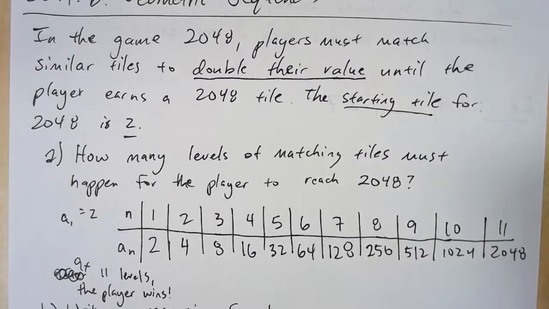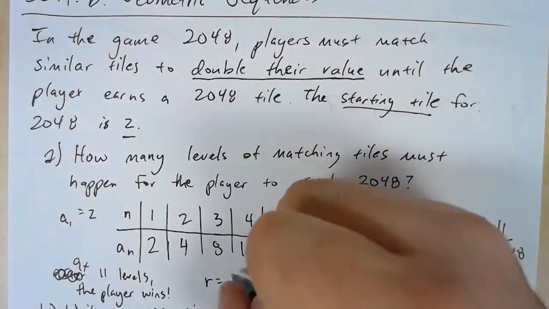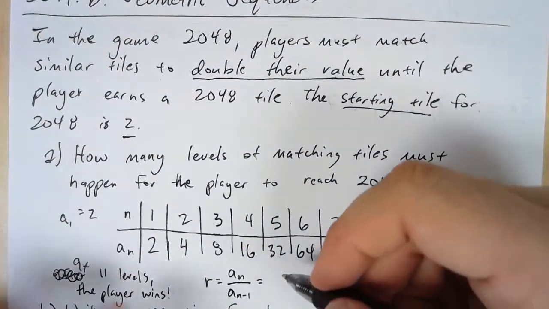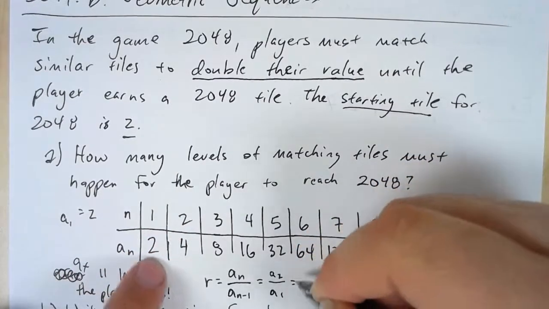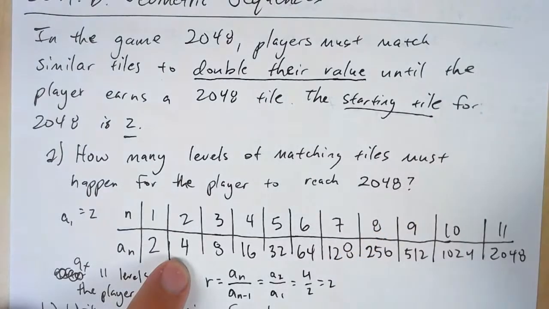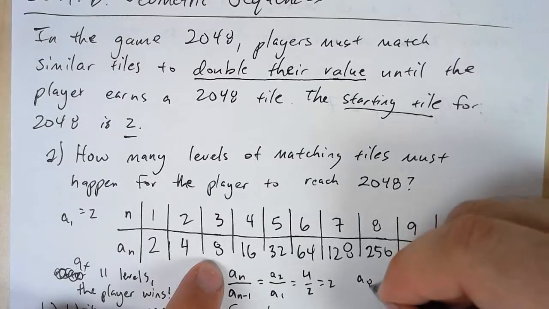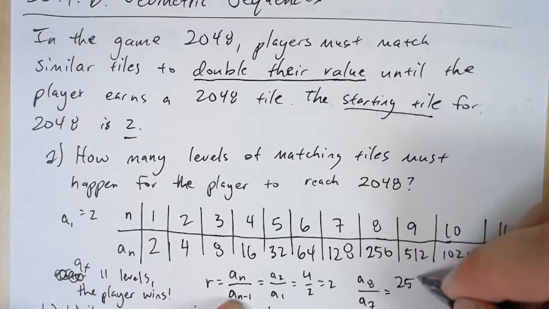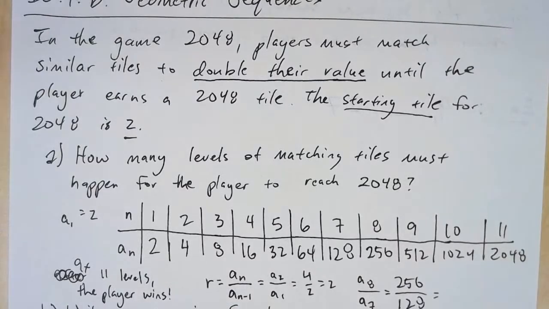Okay, so here's the other thing we got to talk about. Our pattern here, right? We're multiplying by 2 every single time, and you can find that by taking any, so our common ratio comes from our nth term divided by our n minus 1th term. So for example, if we wanted to use 2, we would say a sub 2 over a sub 1 is going to give us 4 over 2, which is going to be 2. We can do the same thing over here. If we wanted to use a sub 8 over a sub 8 minus 1, which is a sub 7, that would be a sub 8 is 256 over a sub 7 is 128, which is, so 256 divided by 128 gives us 2.